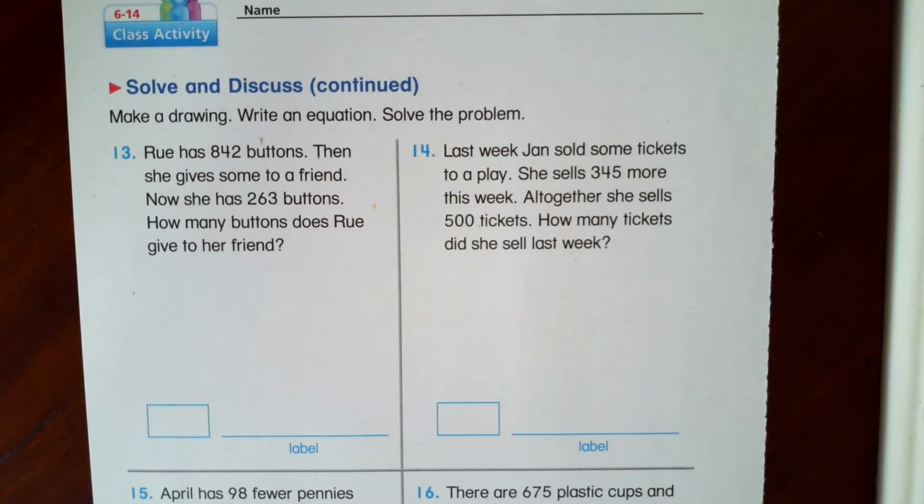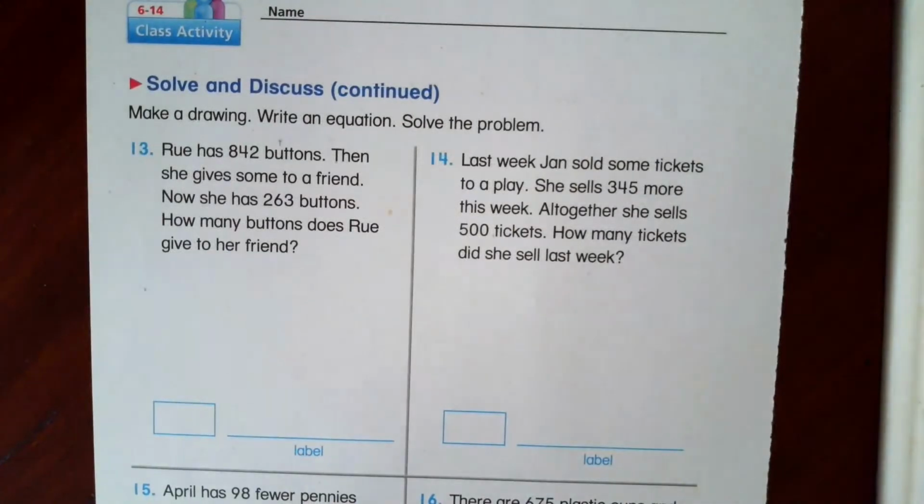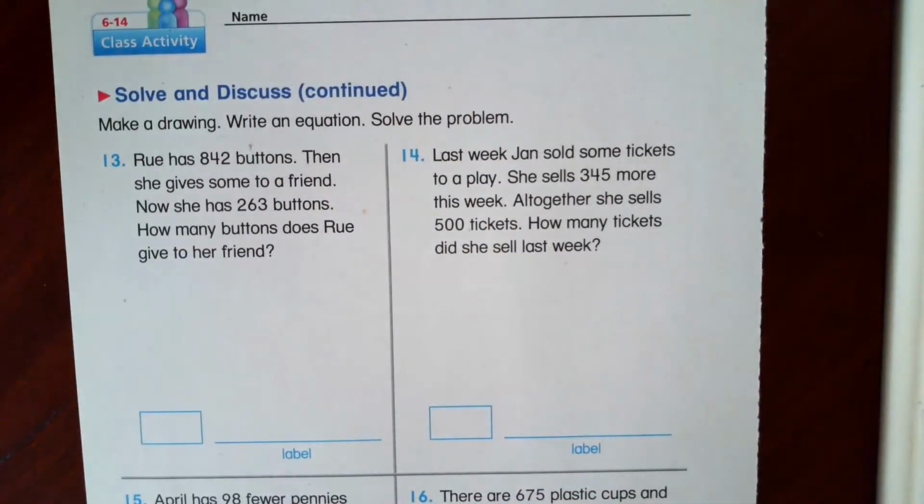So number 13, Rue has 842 buttons. Then she gives some to a friend, and now she has 263 buttons. How many buttons does Rue give to her friend? So this is a very simple problem. There's nothing fancy about it. We just have to figure out, what do we need to do?